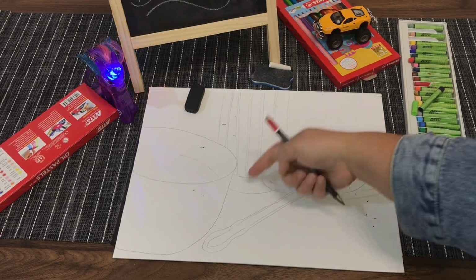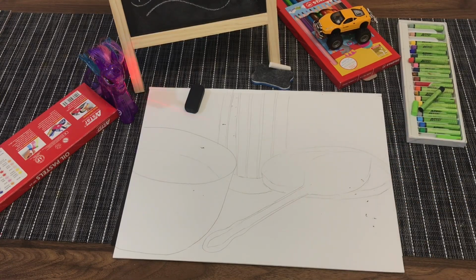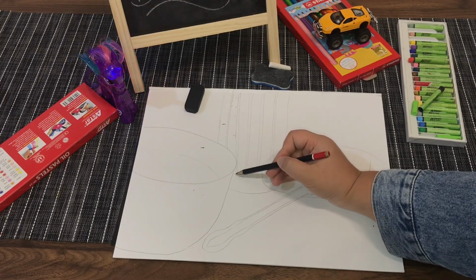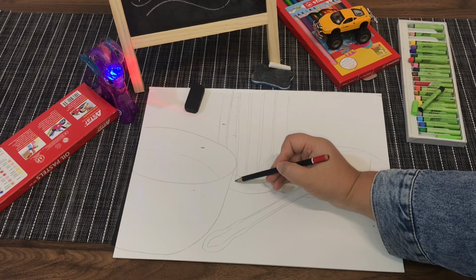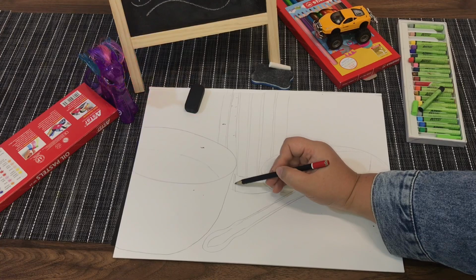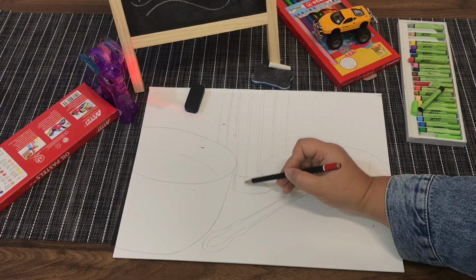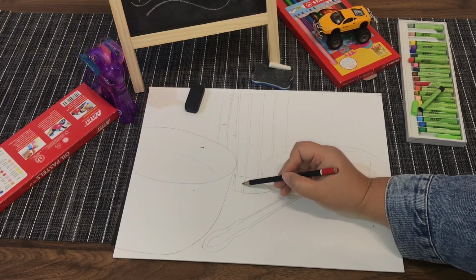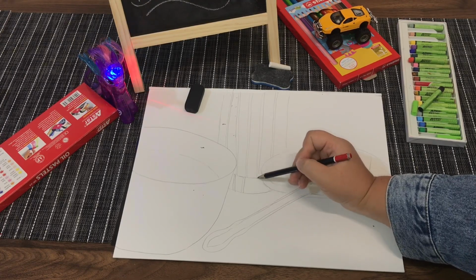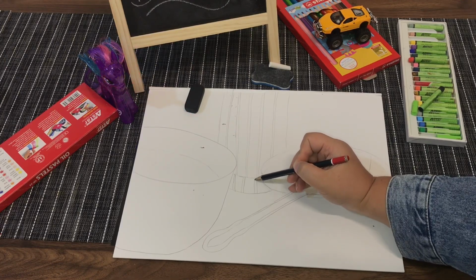Okay, so now I want to make the base of the bottle or the glass look like it is bigger than the body. So what I'm going to do is draw the line. Don't make it symmetrical to this line, so make it maybe a little far from the line up there.